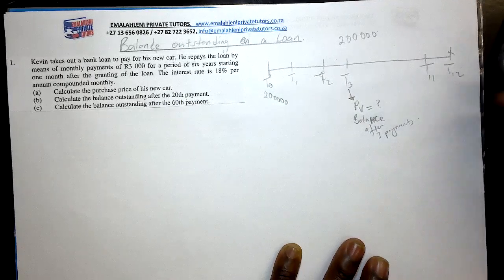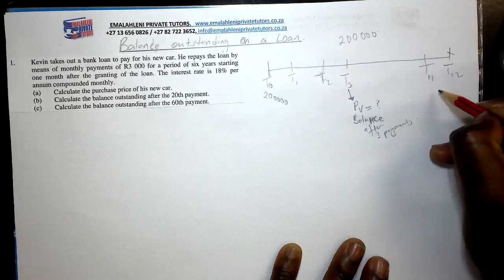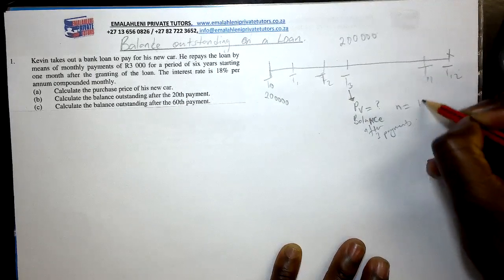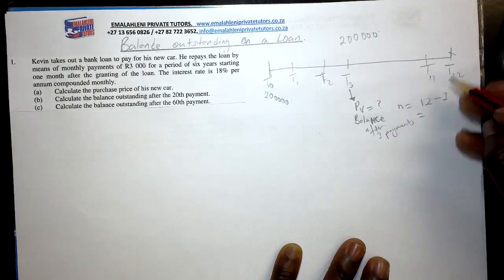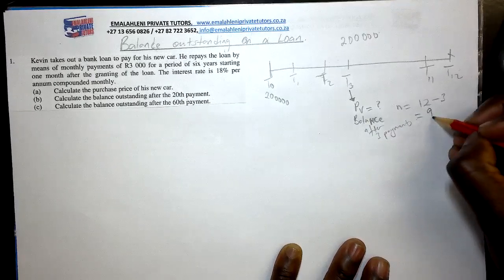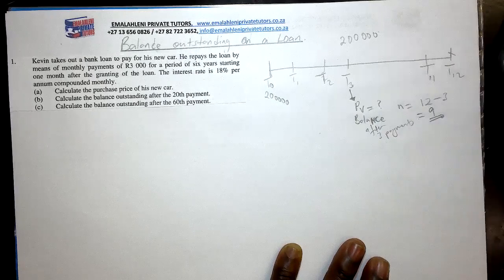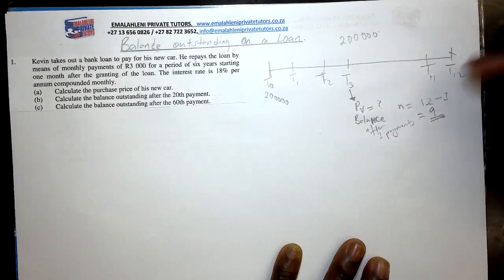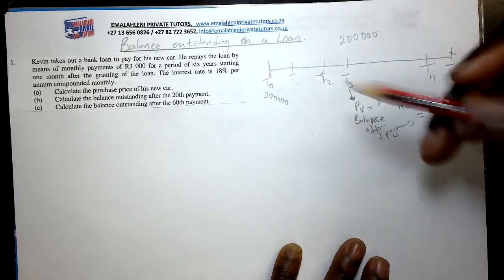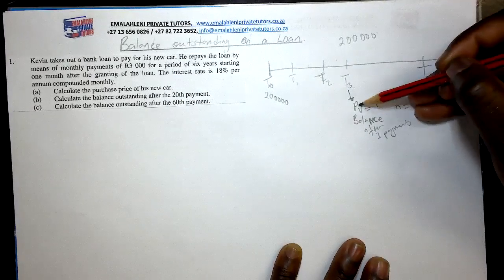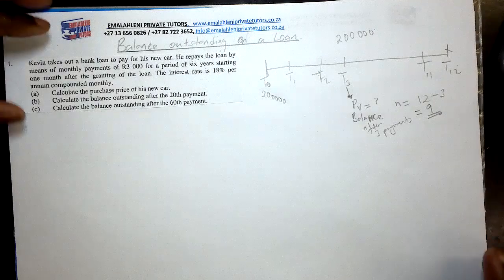After 3 payments, your N will be equal to 12 minus 3, which gives us 9. So N will be 9. From N equal to 12, we are saying N will be 9 in this case. So we'll be looking at PV of 9. That's what we call a balance. So let's check here with what we call a real example.